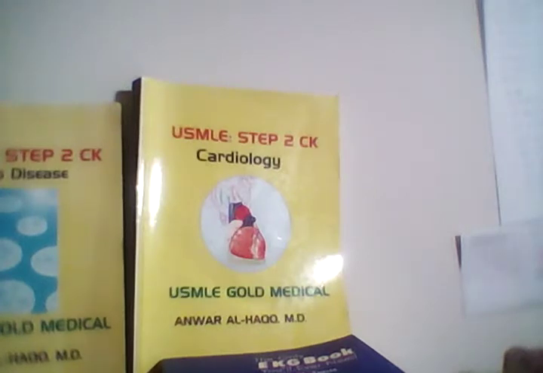So a person could have macrocytic anemia, and he will have megaloblastic macrocytic anemia when the patient has deficiency of vitamin B12 and folic acid. And let's talk a little bit about vitamin B12.